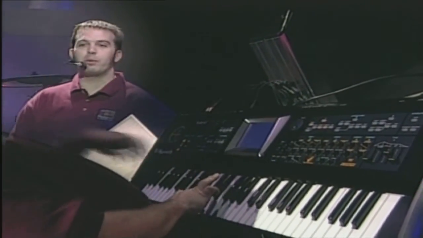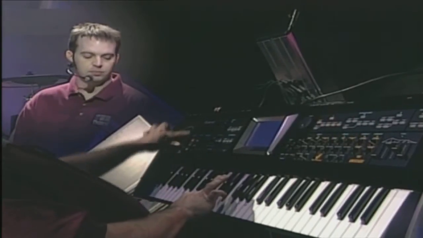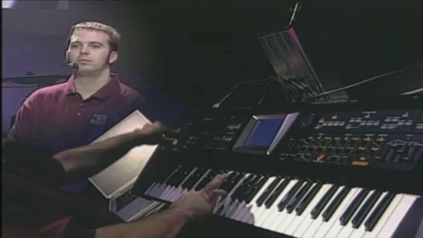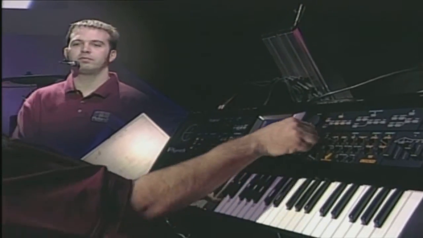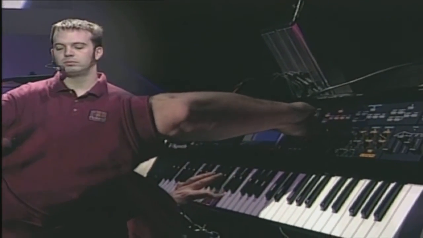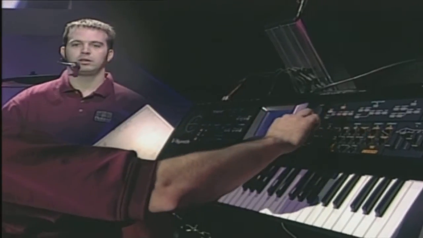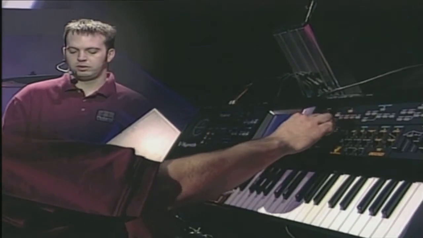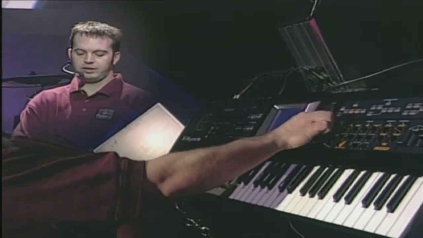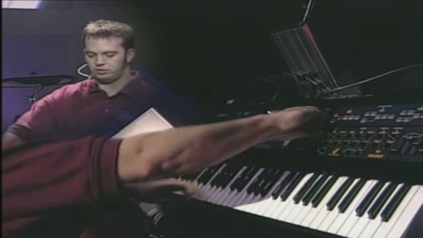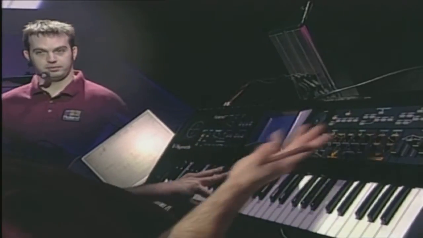Now using the time trip pad, we're going to step back through the waveform. Now we're going to mess with it. All that from this.